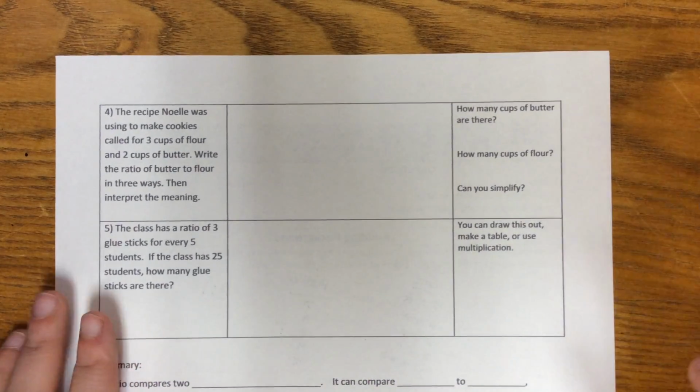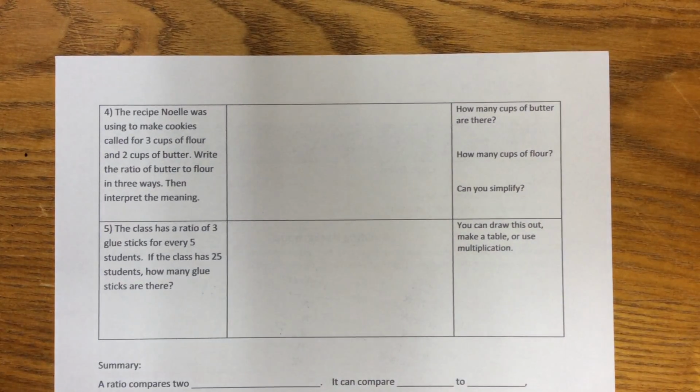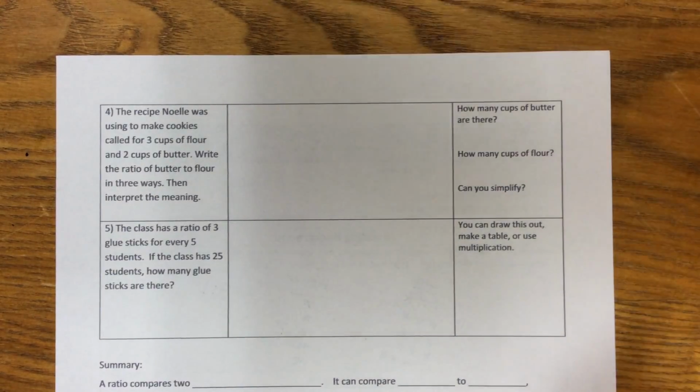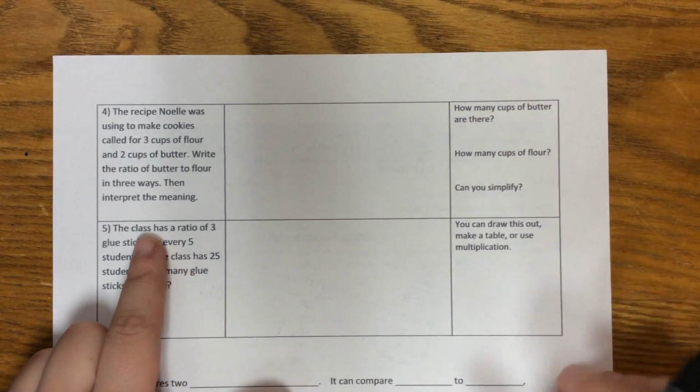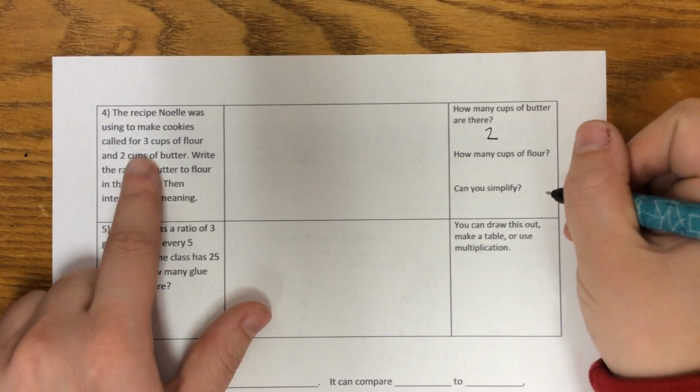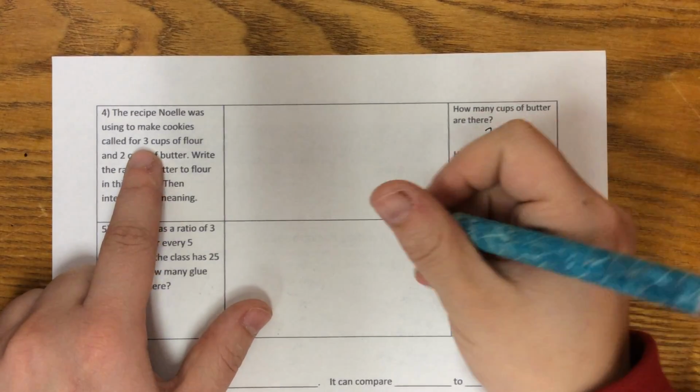Okay, back page. Okay, this one says the recipe Noel was using to make cookies called for 3 cups of flour and 2 cups of butter. Write the ratio of butter to flour in 3 ways. So how many cups of butter are there? There are 2 cups of butter. How many cups of flour? 3.